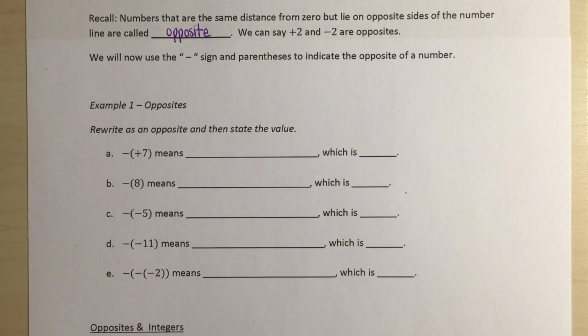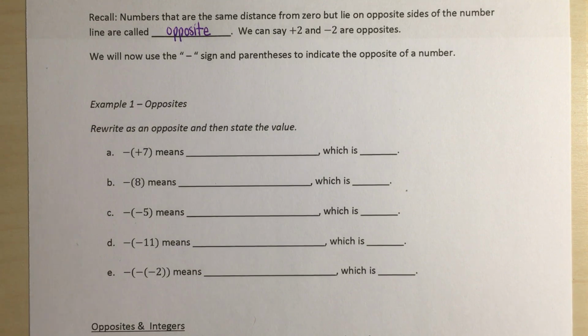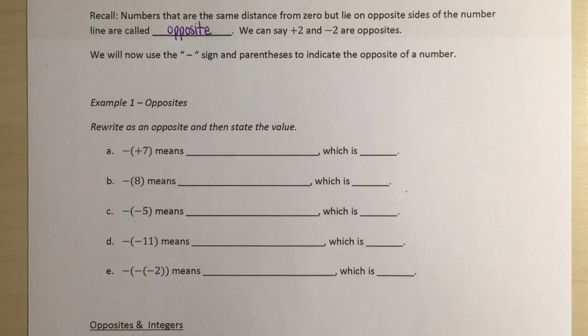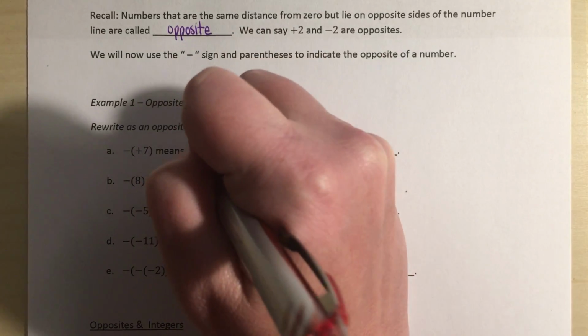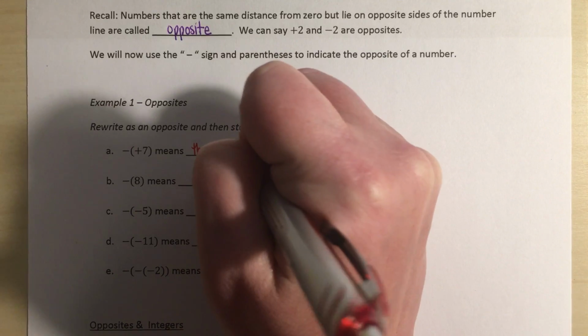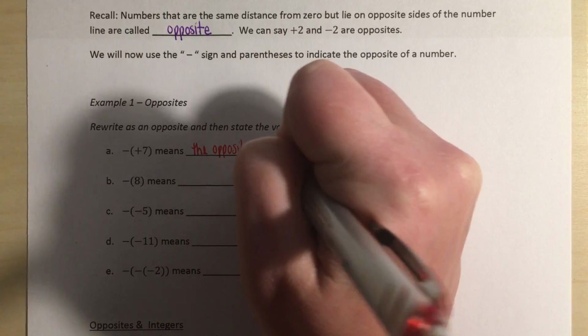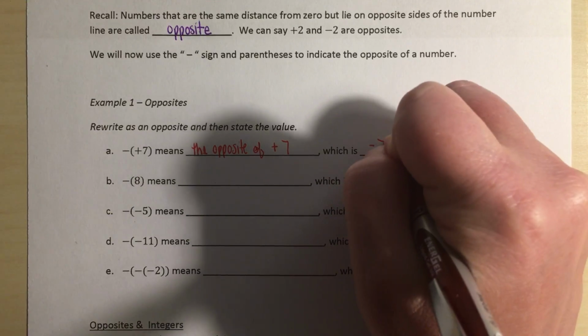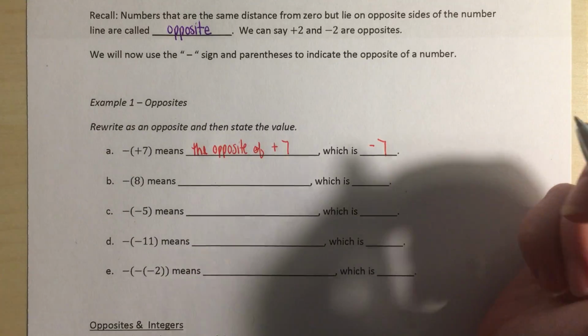All right, so in this first example, we're going to start by rewriting our phrase in words, and then evaluating what that phrase is going to be, and then we'll generalize this process down at the bottom of the page. So if we have a negative sign outside of a positive 7, this means that we are looking for the opposite of positive 7. The opposite of positive 7 is negative 7.